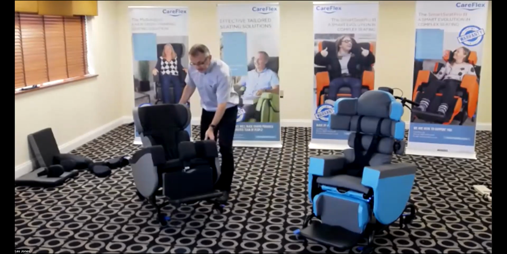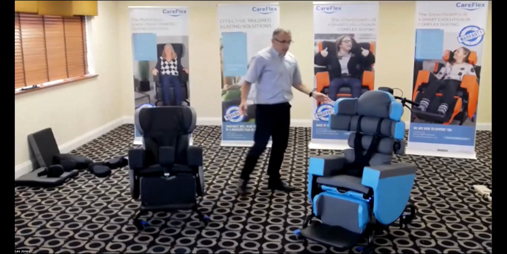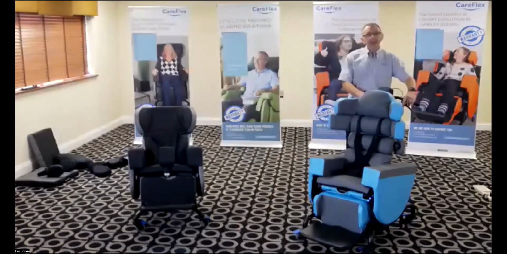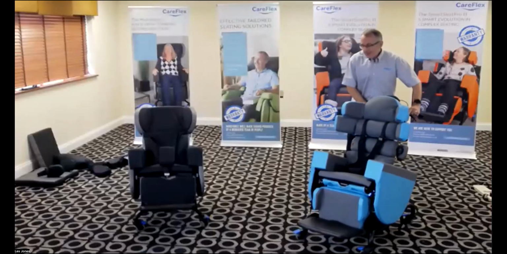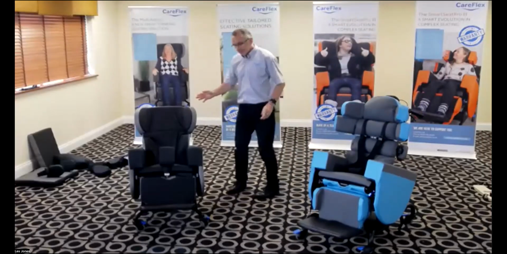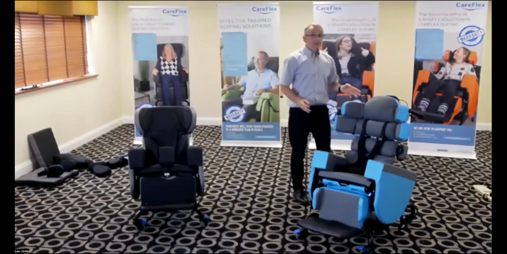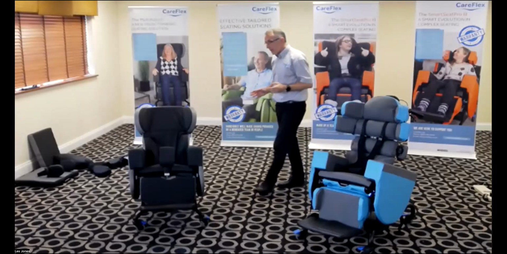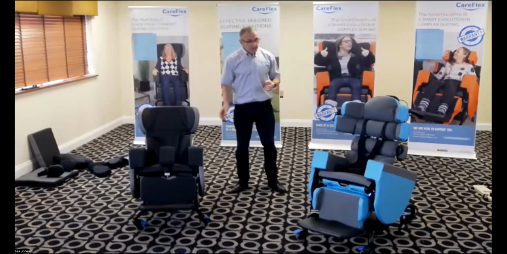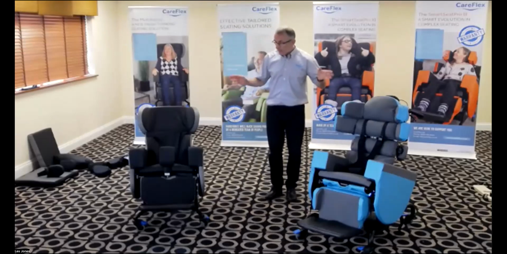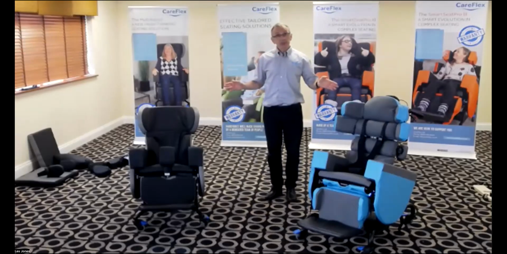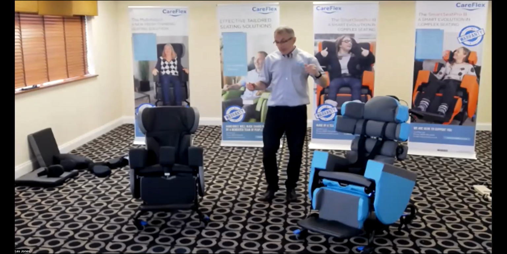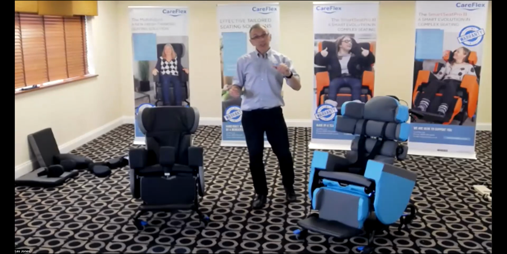So two chairs to look at today. The hydro tilt, that's an old chair that we've had. The multi-adjust and the Smart Seat Pro. These are two smaller models of a medium frame chair. I'll give you an overview of both chairs to start with. Both chairs have tilt and space, back angle recline, seat width, seat depth adjustment, an elevating leg rest and an angle adjustable footplate.